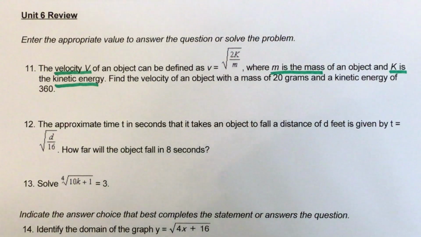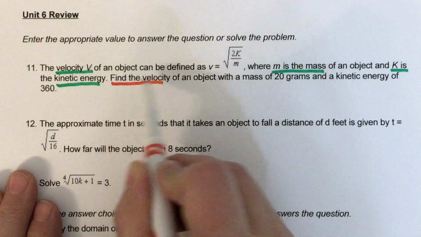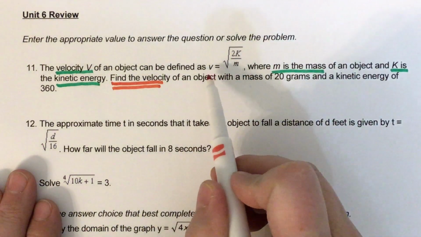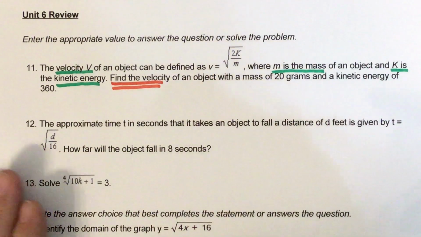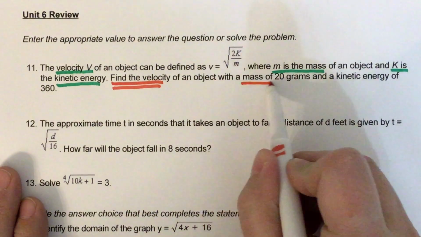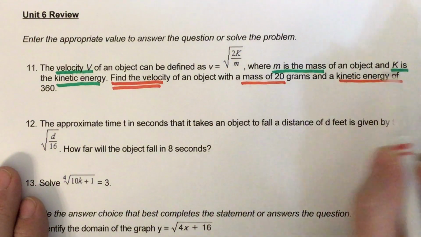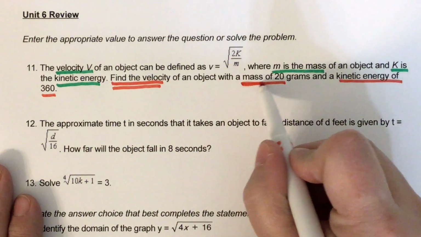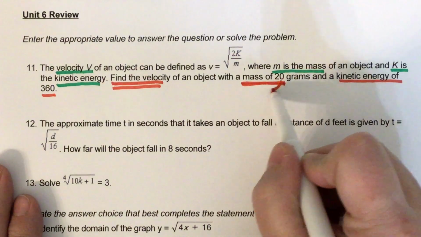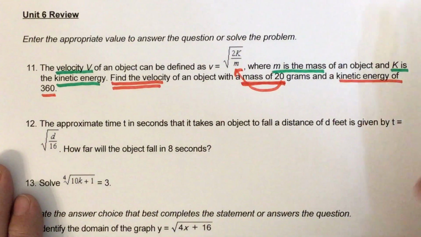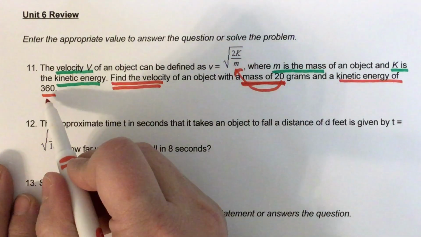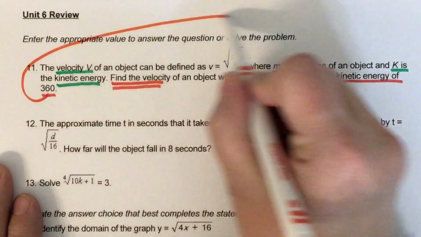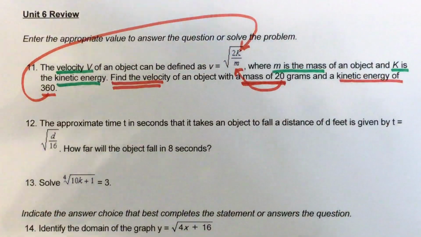Okay, the question says, find the velocity. So that means we're going to be solving for V with a mass of 20 and a kinetic energy of 360. Okay, so if the mass is 20, that means I'm going to put 20 into the M. And if the kinetic energy is 360, I'm going to be putting 360 into the K.